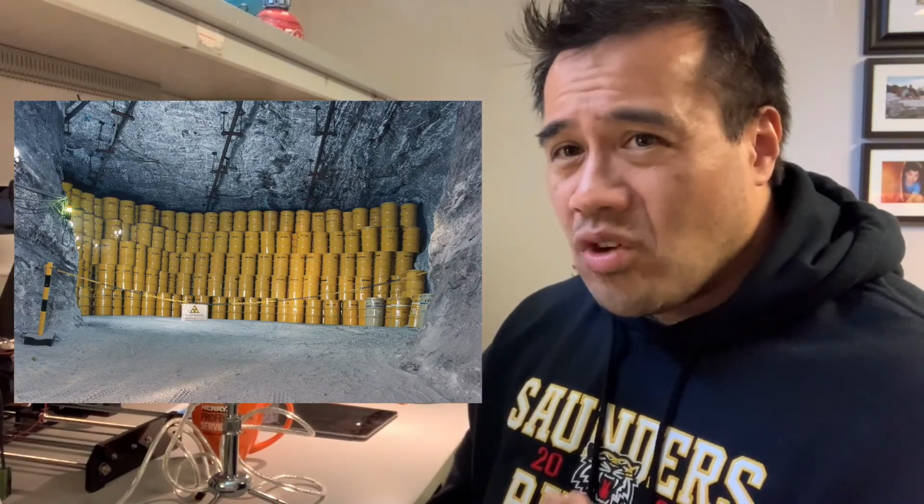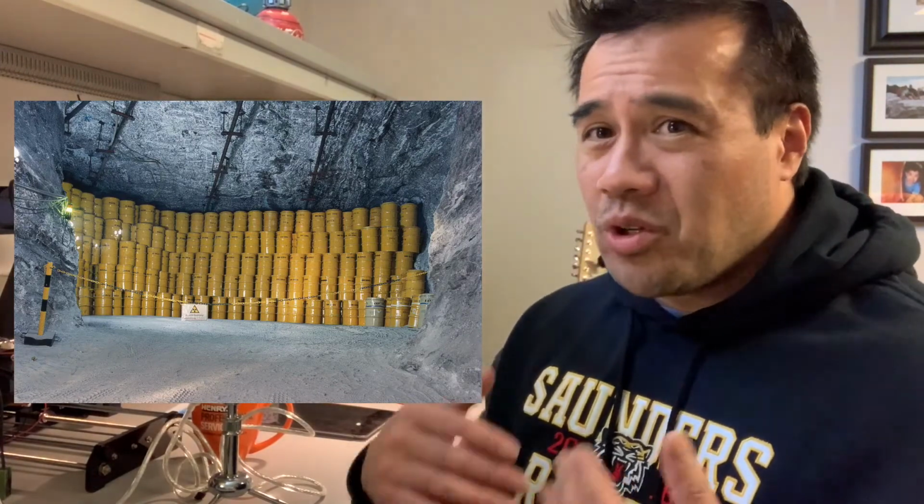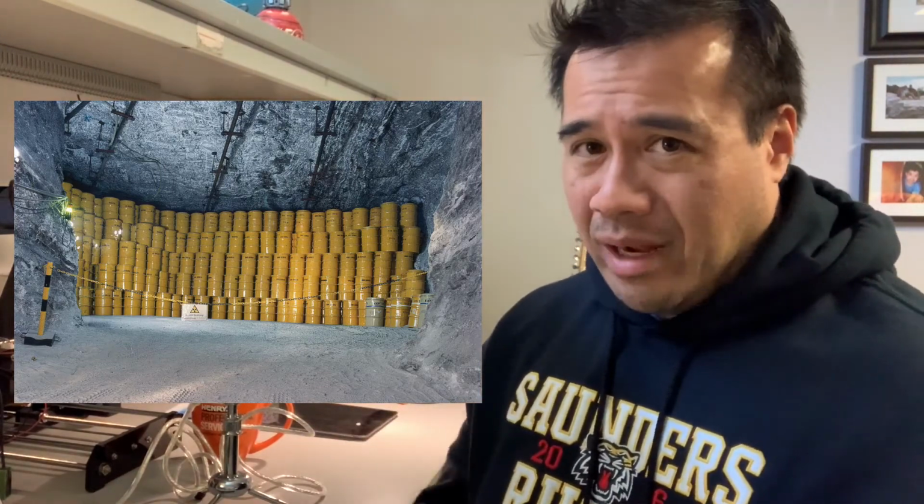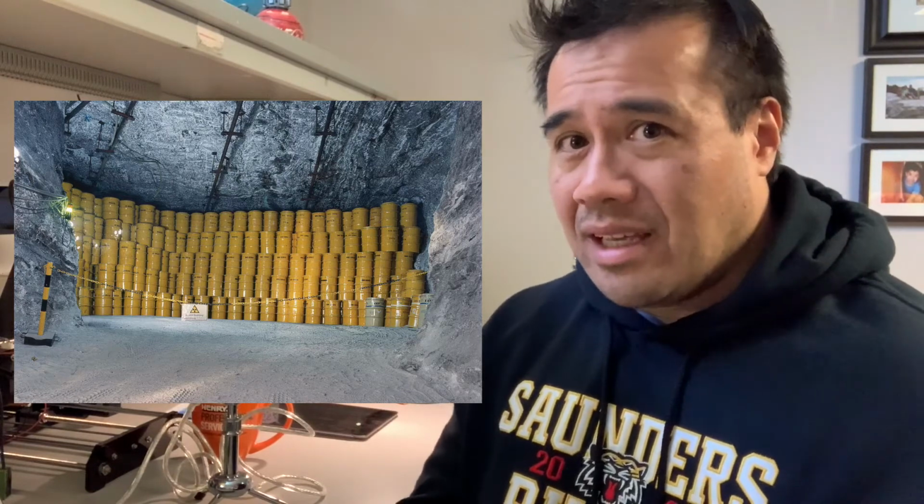And this is stuff that you just don't want getting out into the environment. So the nuclear waste that's generated from a nuclear power plant often has to be buried deep within a mountain so that it doesn't leak out and contaminate the environment.